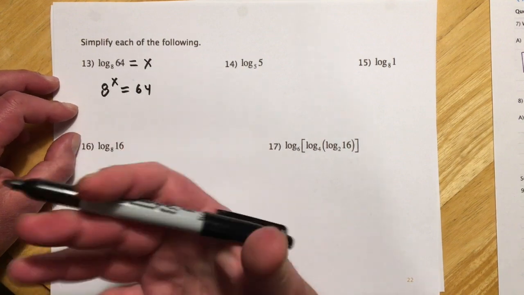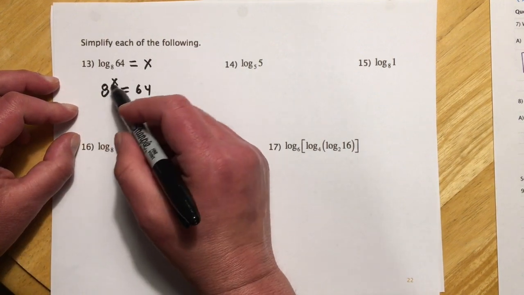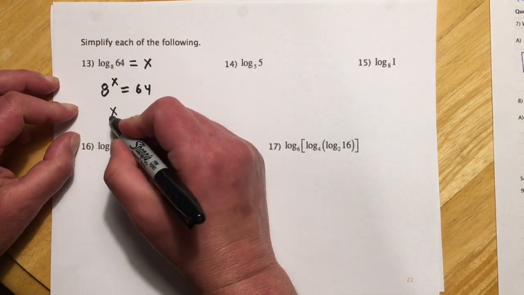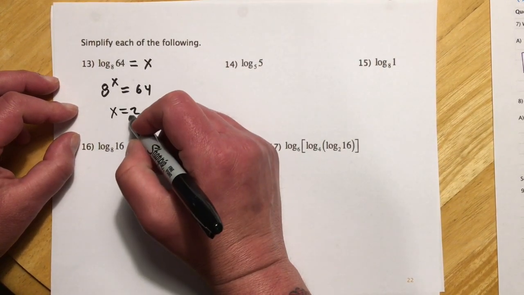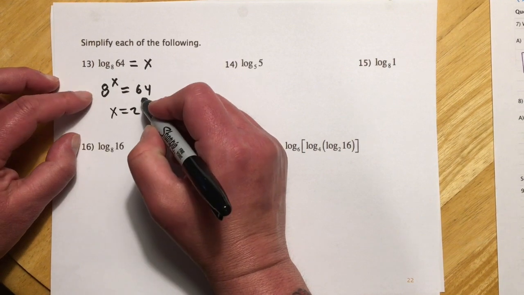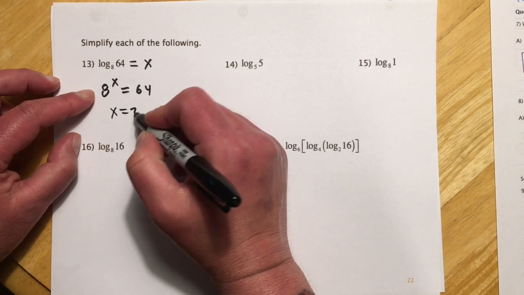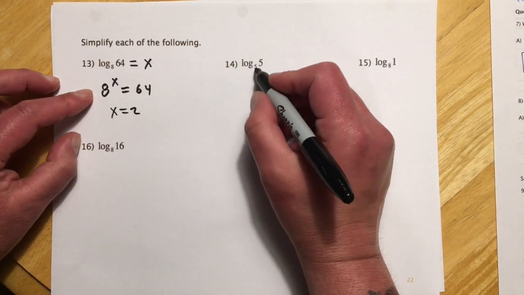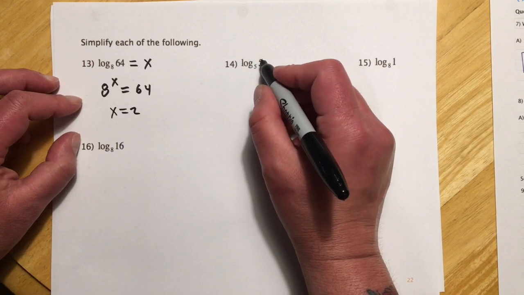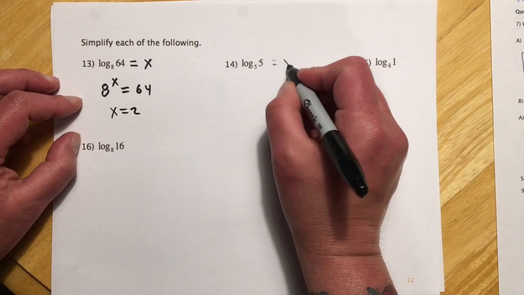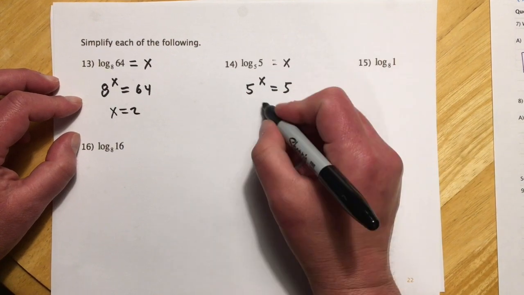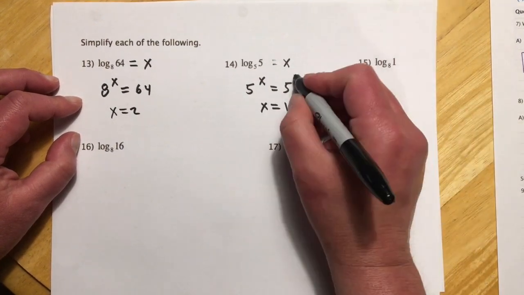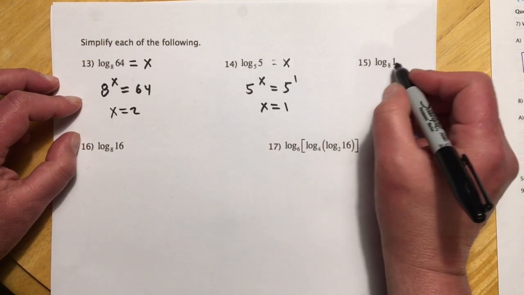And sometimes just the visual of being able to see it that way, then you're like 8 to the 2, x is 2, and it's because this is 8 squared. But I think sometimes rewriting it in a more comfortable version can help to see how to solve them. So this is, what power do I raise 5 to get 5? Or if I did the trick with the x, 5 to the x equals 5. So x has got to be 1, because that's 5 to the first.